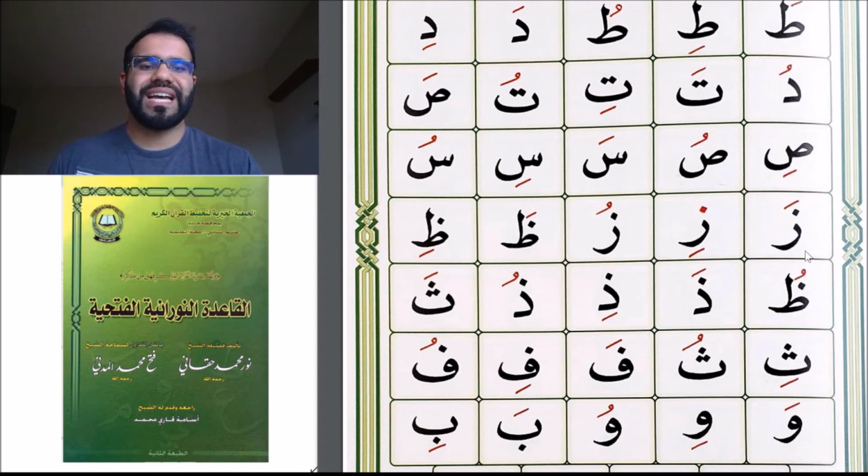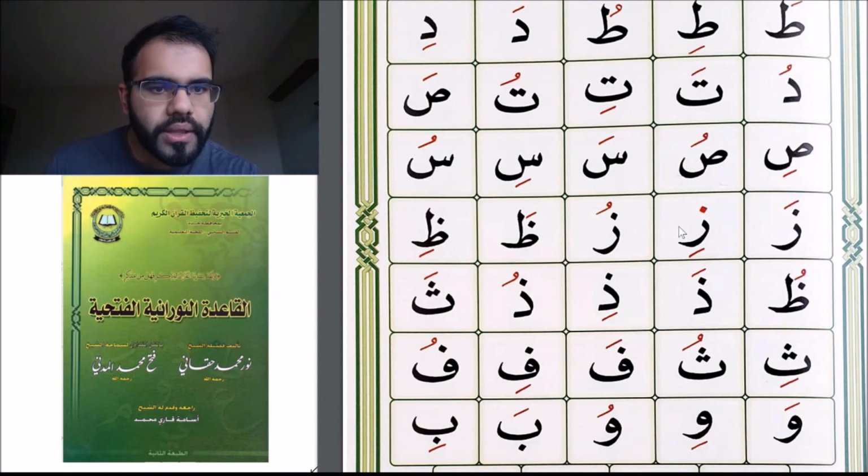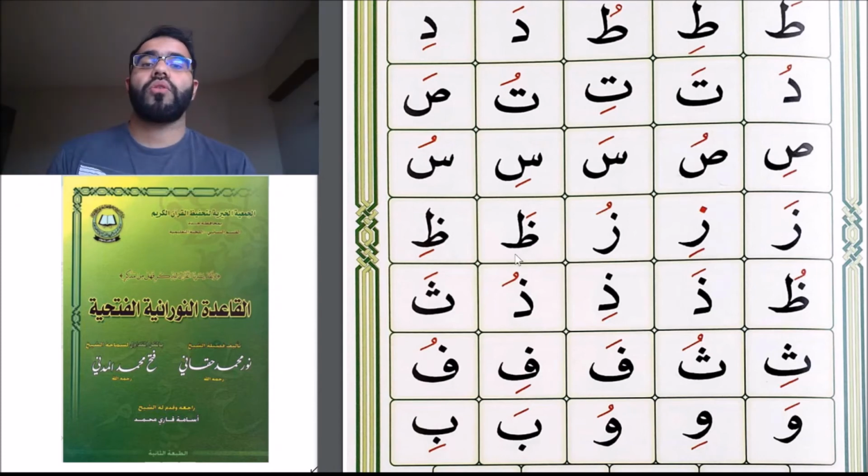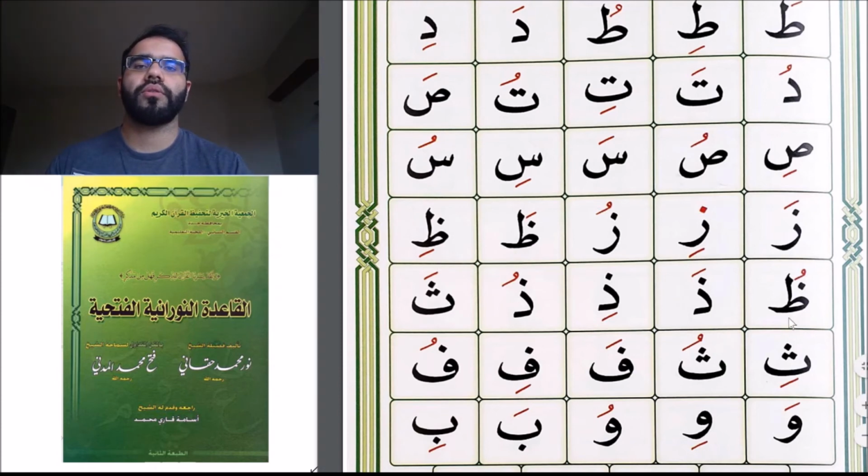Za fatha za, za kasra zi, za dhamma zu. I do not know why that's red. Oh well. Dha fatha dha, dha kasra dhi, dha dhamma dhu. Dhal fatha dha, dhal kasra dhi, dhal dhamma dhu.